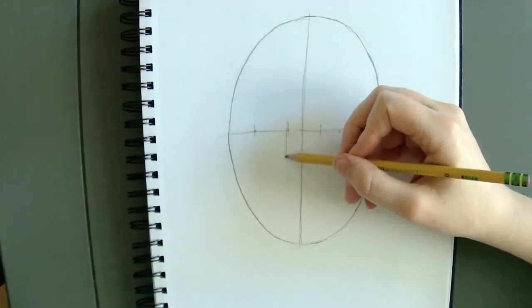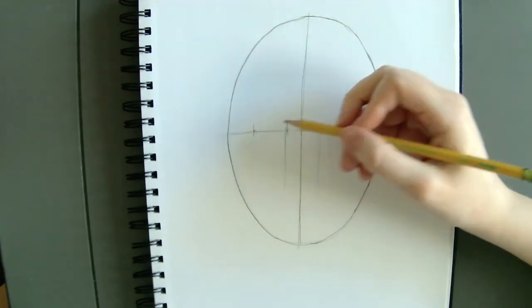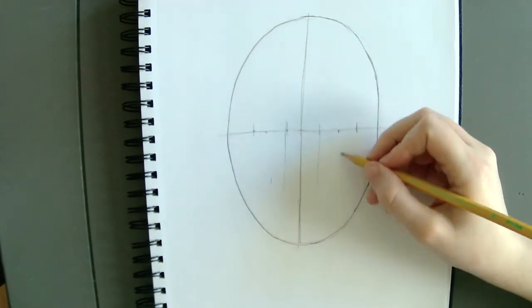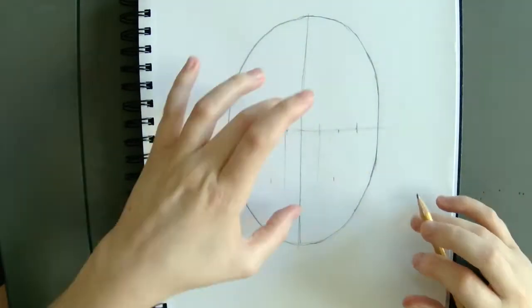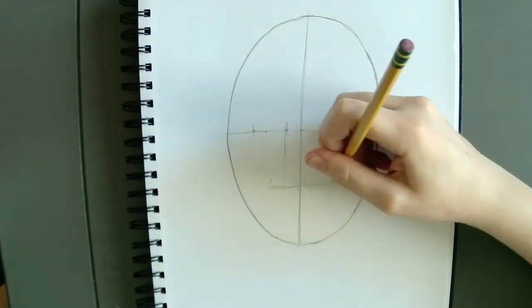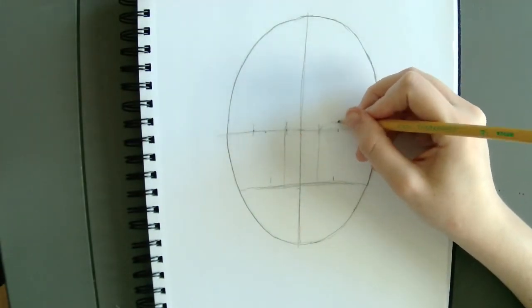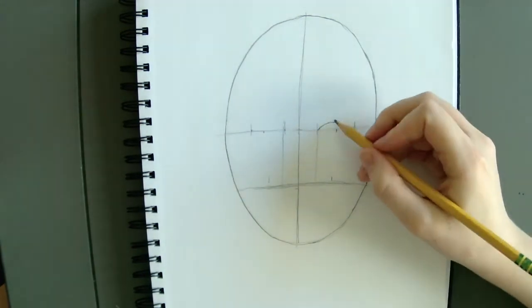Moving on, I'm dropping some lines down from the center corners of the eye. These lines are some more measurements, and that's where the sides of the nose are going to sit on the face. And then I'm actually bringing some measurements out a little bit wider to show you that a person's nose can be wider than those 2 sets of measurements. Some people have wider noses, and there's nothing wrong with that. But those guidelines down there, that's going to be the nose later on.